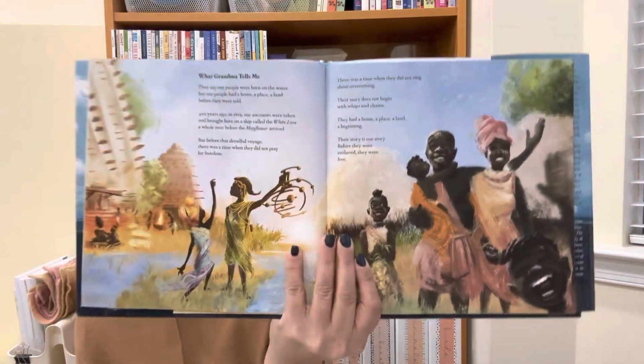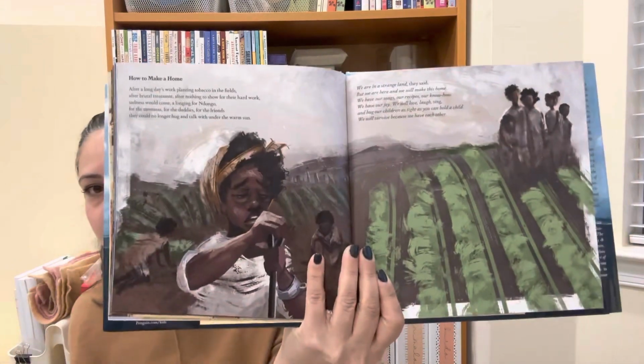So her grandmother begins to tell her the story of how African Americans arrived here. She starts by talking about how they were in Africa first, and then about how they were brought. It's beautiful. I loved this book. I think it's a great one, and this was the perfect one for him.